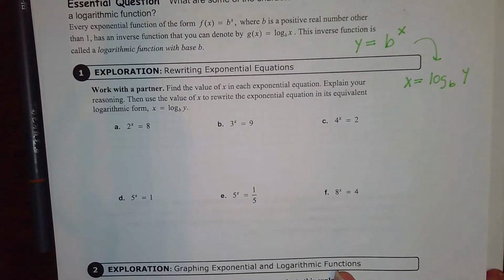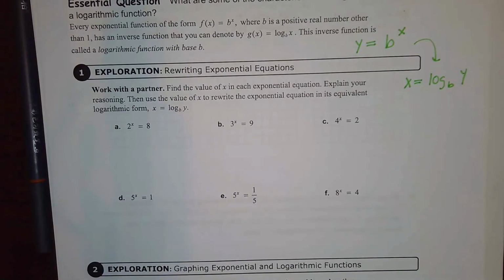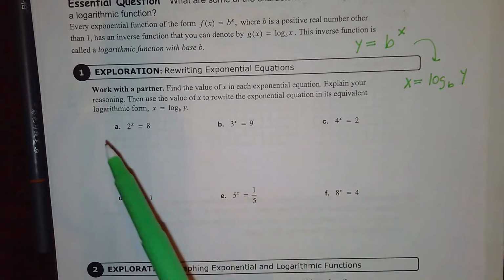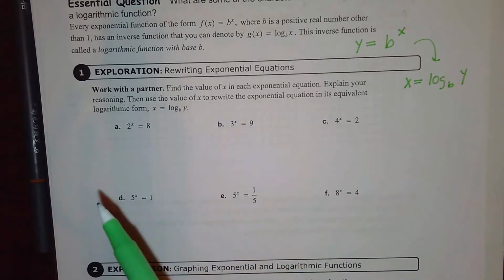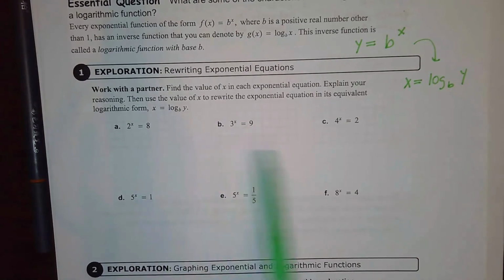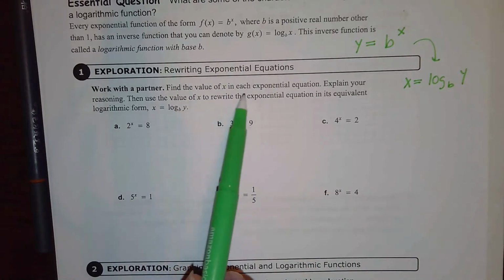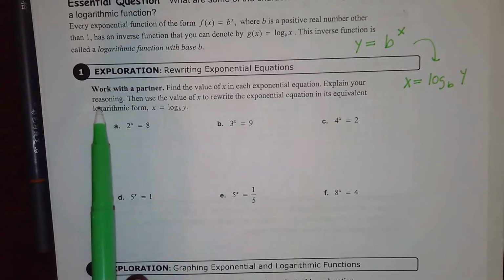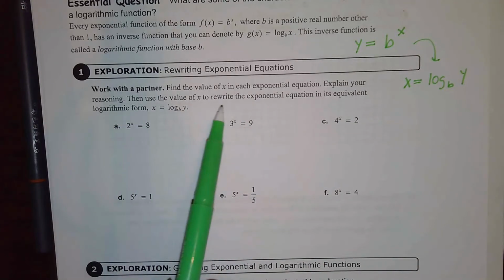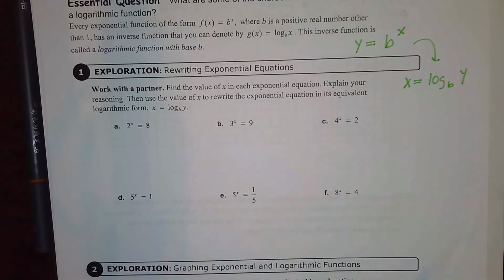So a couple things that we're going to really kind of focus on here is how to do an inverse, okay? And so we're gonna rewrite these, and we're gonna kind of go back and forth between two different forms of our expression. So in this one, I know it says work with a partner. We're going to kind of do this together here, but it says find the value of x in each exponential equation, explain your reasoning, then use the value of x to rewrite the exponential equation in its equivalent logarithmic form.